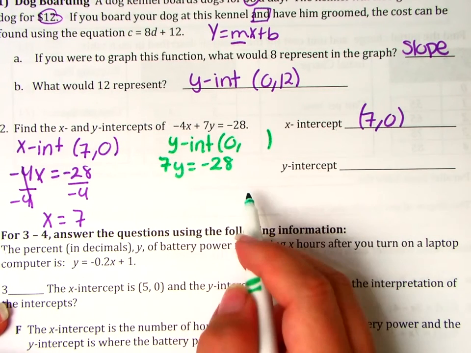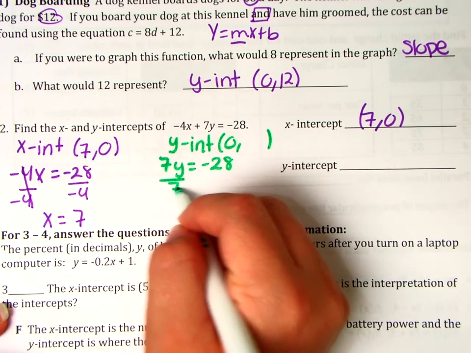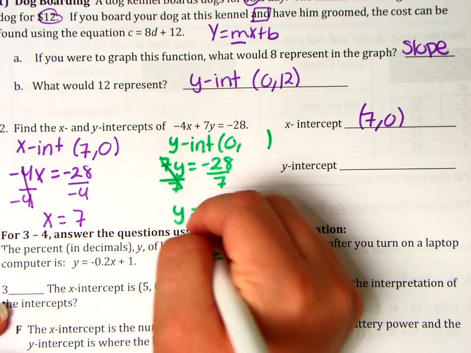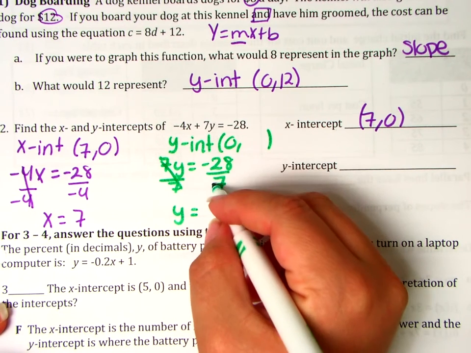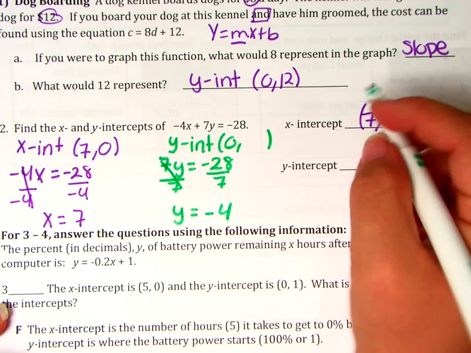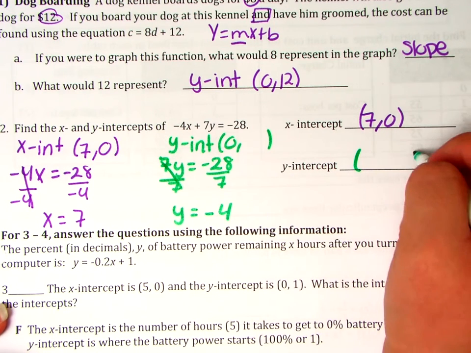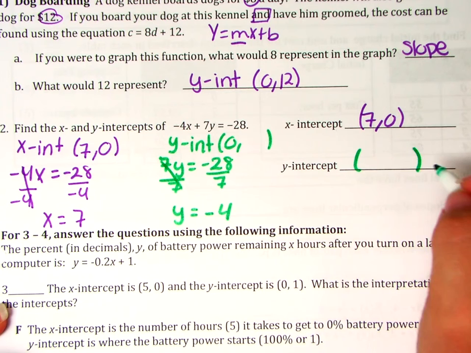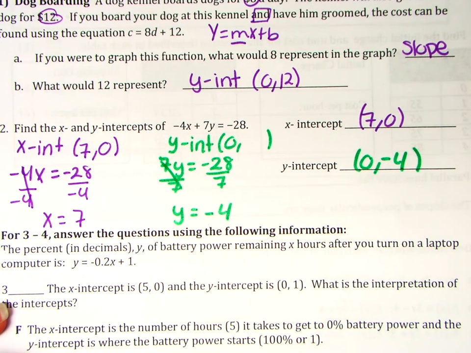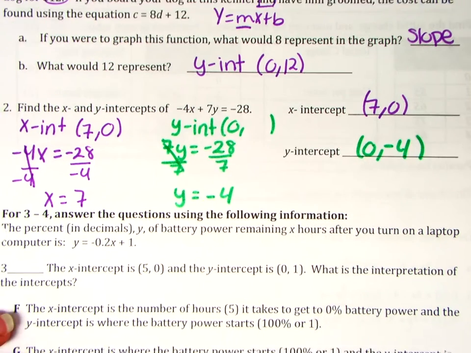Divide both sides by 7 to get y by itself, and you will have y is equal to a positive and a negative will give you a negative 4. So our y-intercept here is going to be 0, negative 4. And we're finished with that problem.